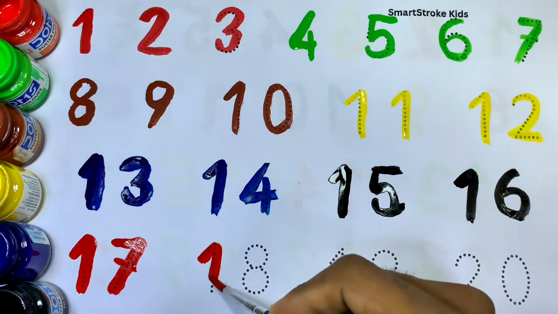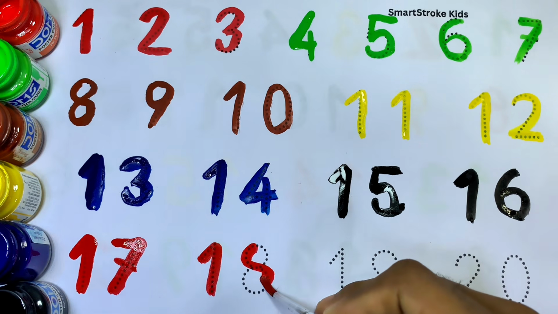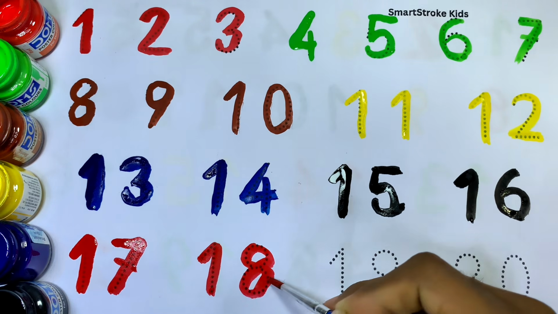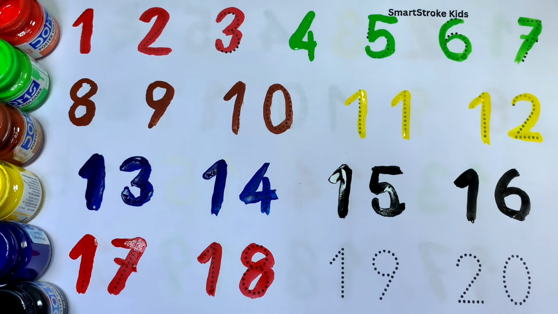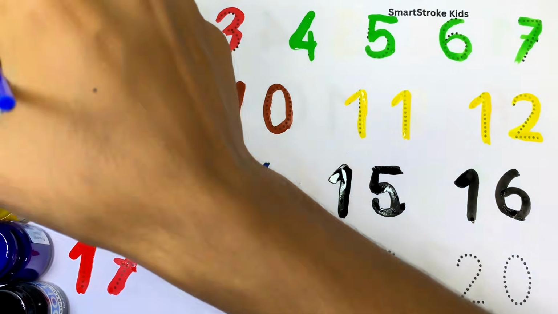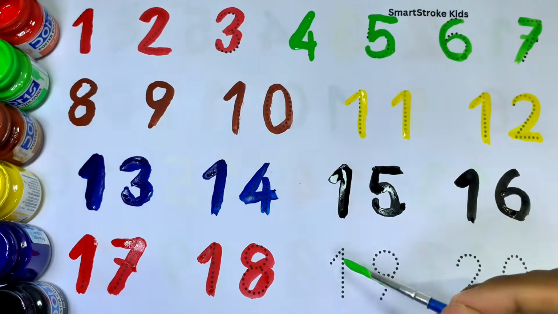17, 18. Kids, now you draw 19. The number 19, and use green color.